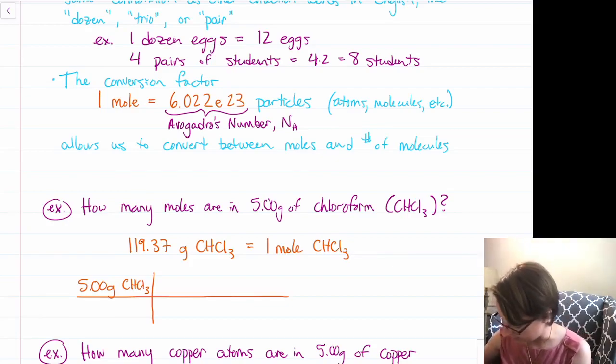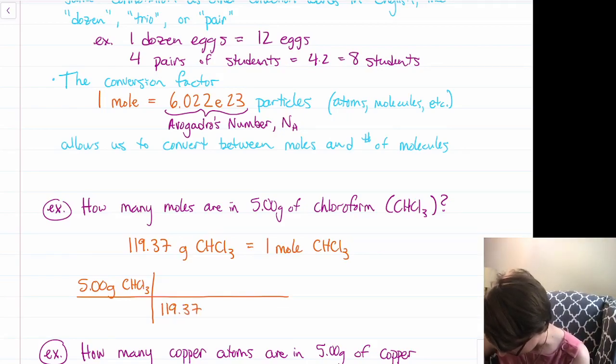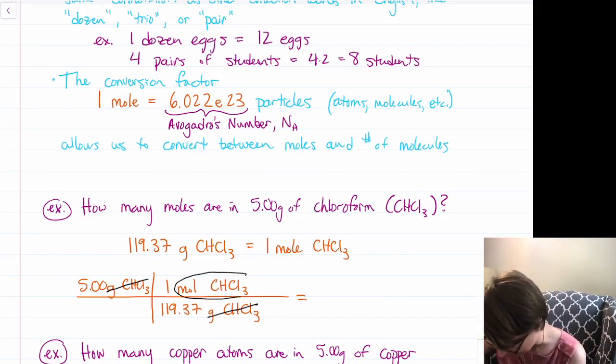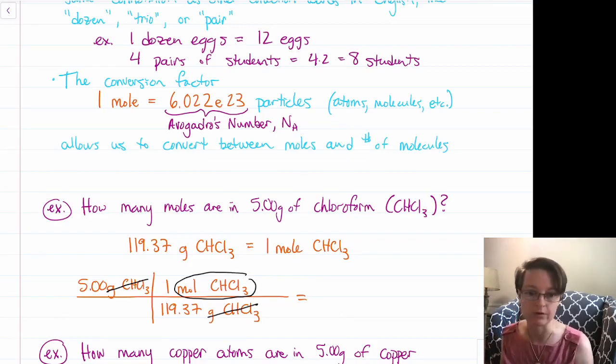So here, we're trying to convert chloroform to those units. Currently, I've got grams up top, so I'm going to want to put grams in the bottom, and moles up top in order to get my units to cancel and to be left in units of moles. I'll do a quick double check, see that my grams of chloroform is canceling out. I'm left in units of moles of chloroform.